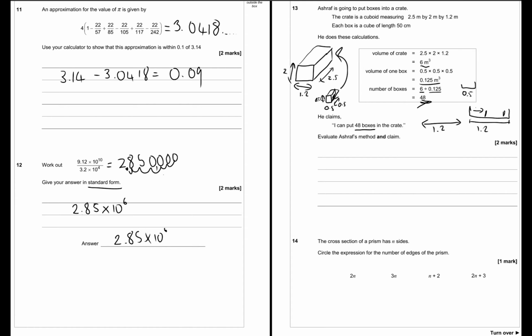We can fit 0.5 here, and we can fit 0.5 here, and then we've got a tiny little gap, haven't we? So we're going to be left with a gap, and this gap we cannot fill with any boxes because it won't fit. So what can we write? So we can write, I think his method is okay, but his claim is wrong.